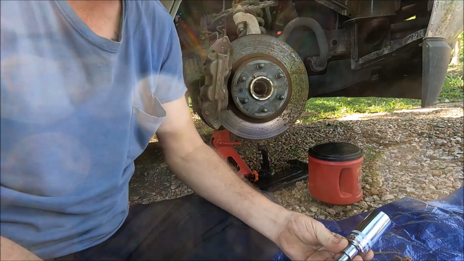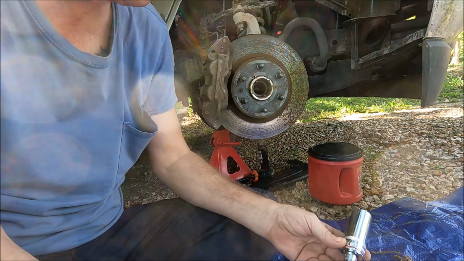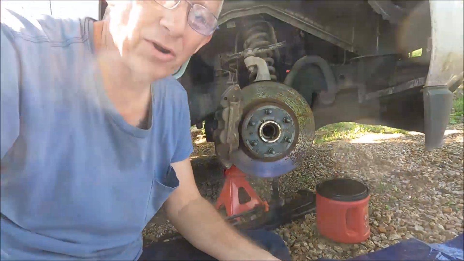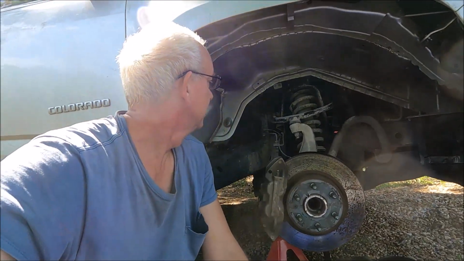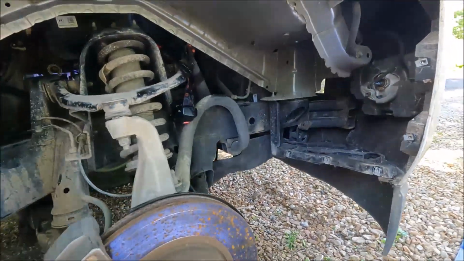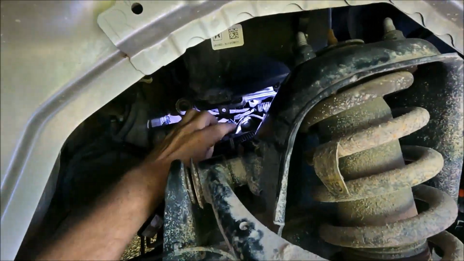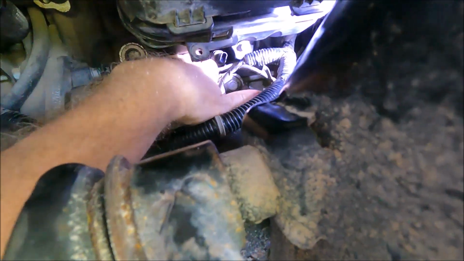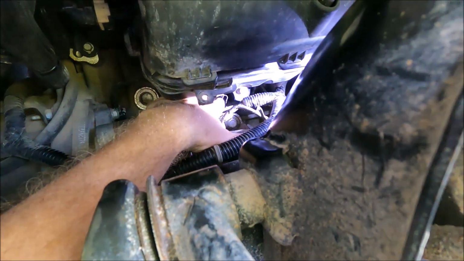Now, I've sat around stressing about this ever since I took it all apart. The longer I had to wait for the part, the more I started stressing. Is it going to be too tight? So last night I put some BB blaster penetrating oil. I'm going to try to show you where it's at here. It's going to be complicated to film, but it is right there underneath this wire harness.